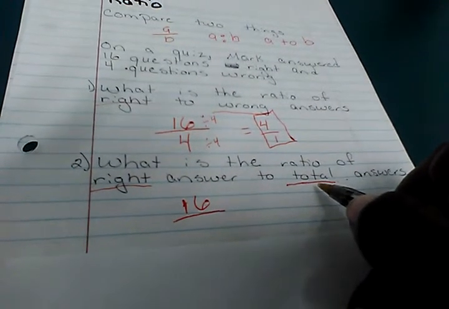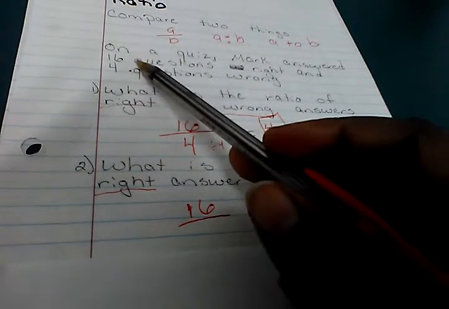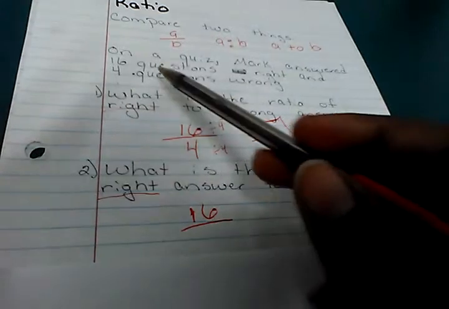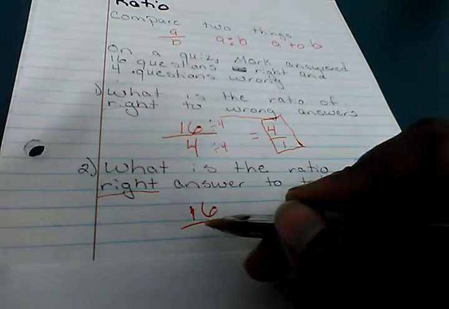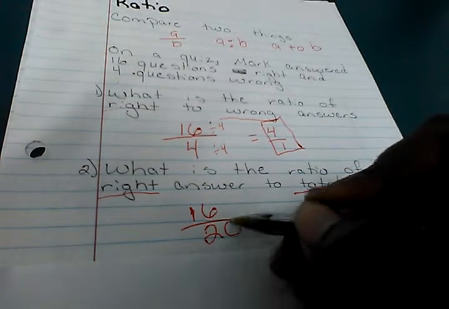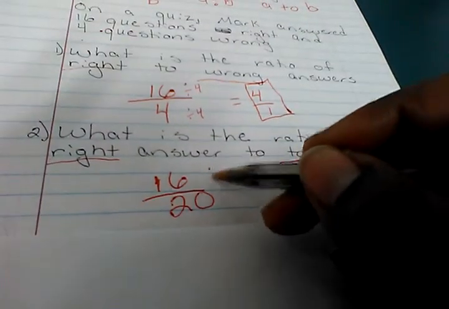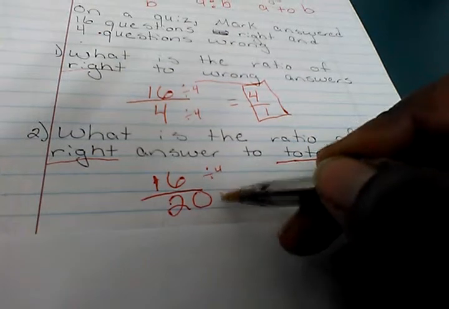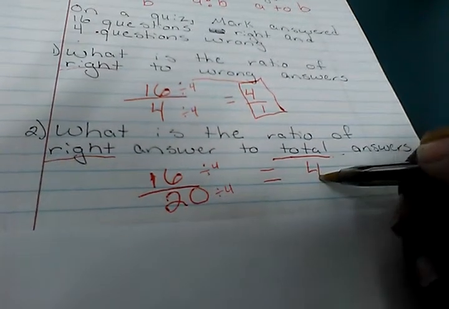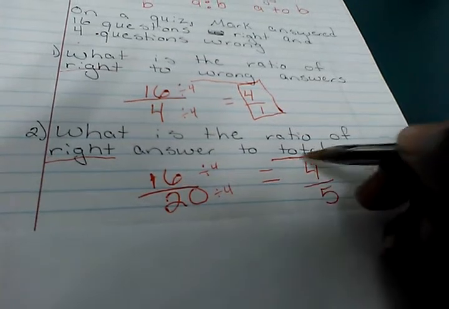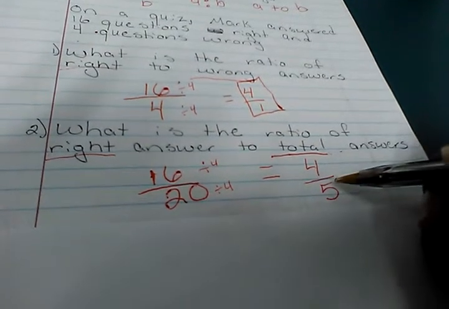It says to total. Well, how do I get the total? Well, if I got 16 right and 4 wrong, then my total by adding 16 plus 4 together would give me a total of 20 questions on the test. Again, I can reduce this because both of those can be reduced by 4. So my final answer would be 4 out of 5. So 4 to 5 answers.